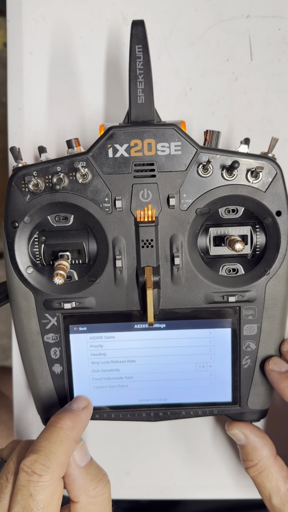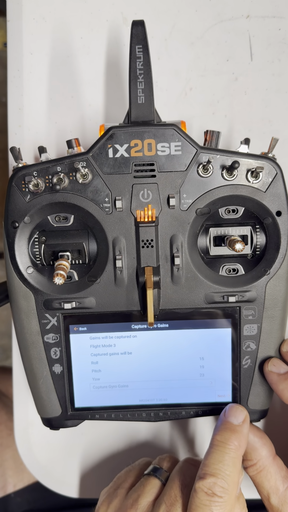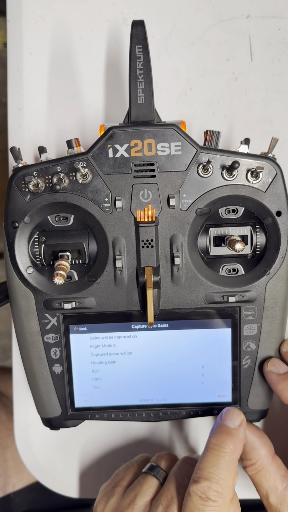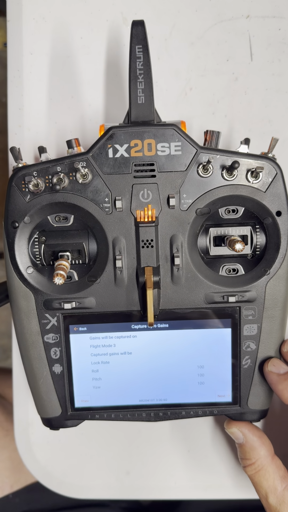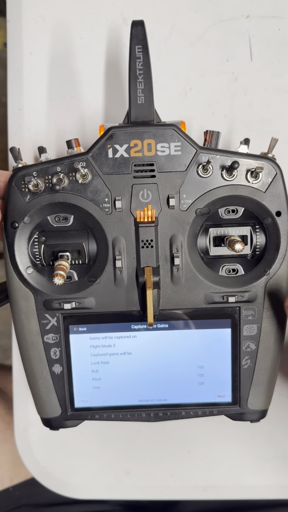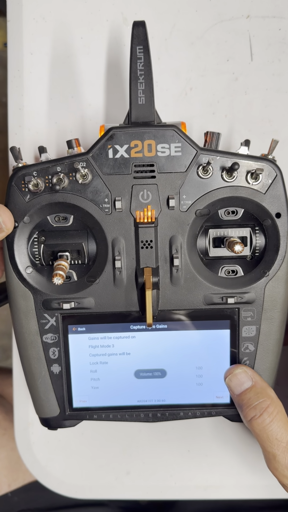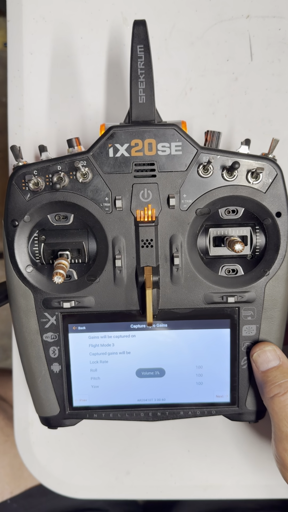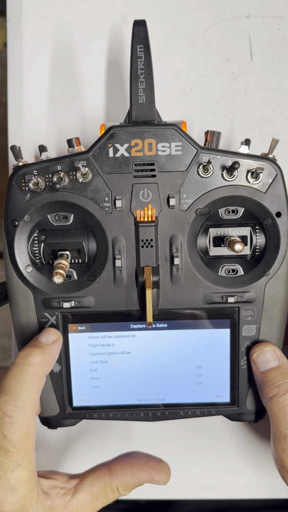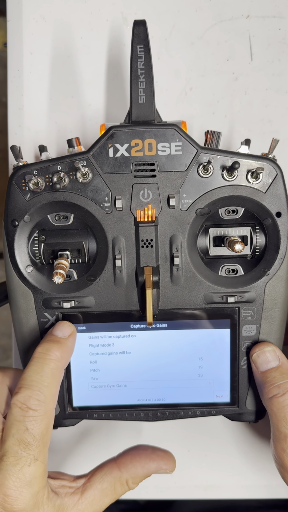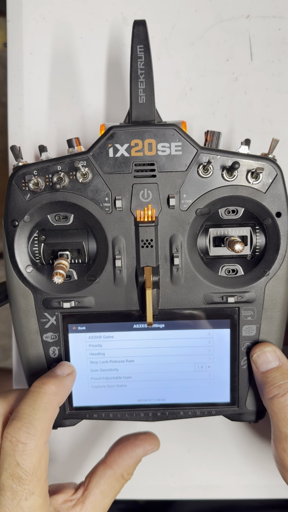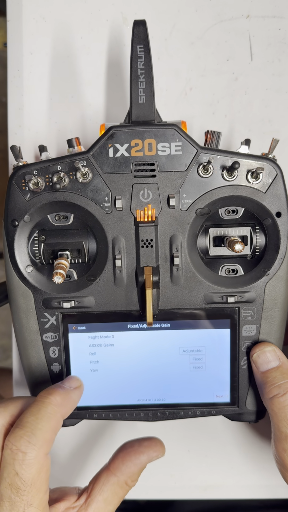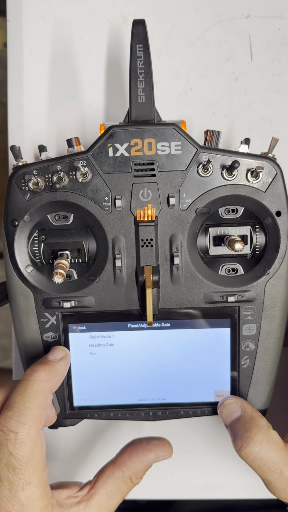So now when we go to capture gyro gains and we come to our heading, it's always going to be off. We need to mess with that. You can see right now on my slider we're at 100. This is what I was talking about here.